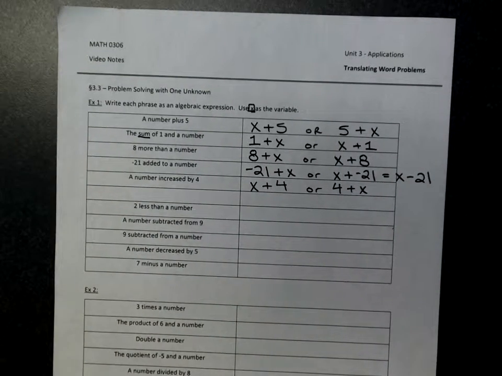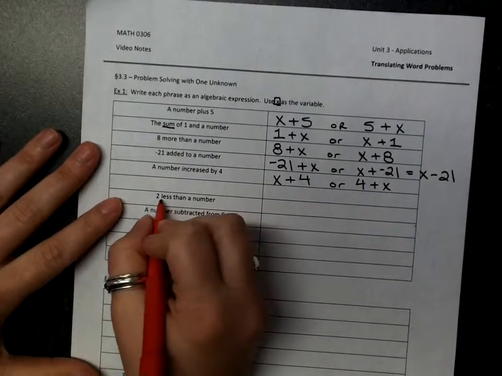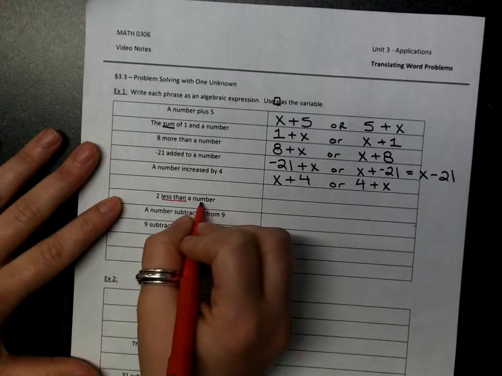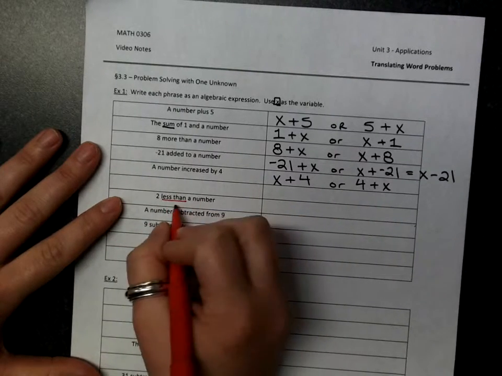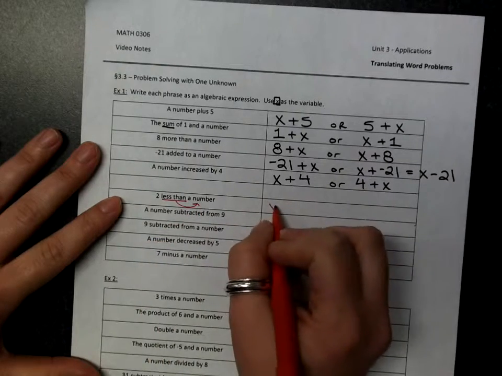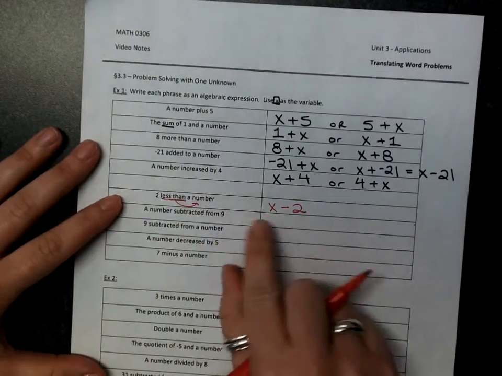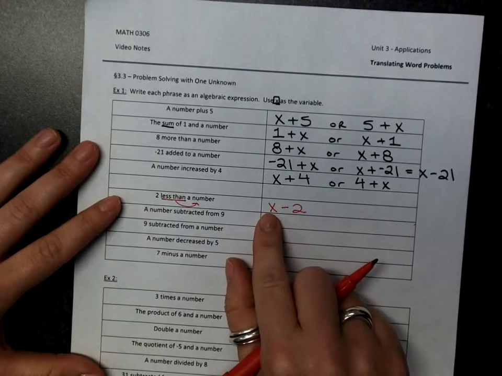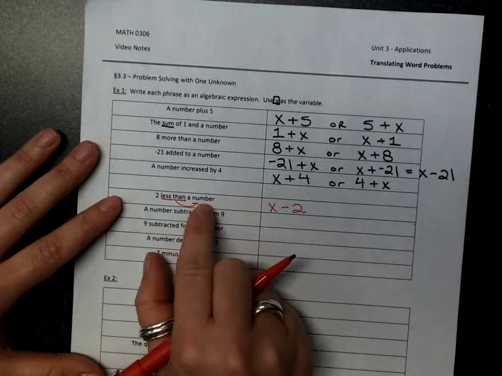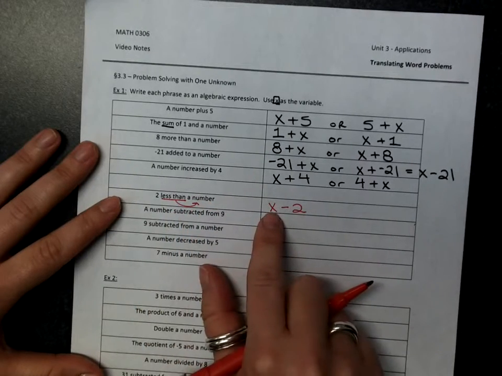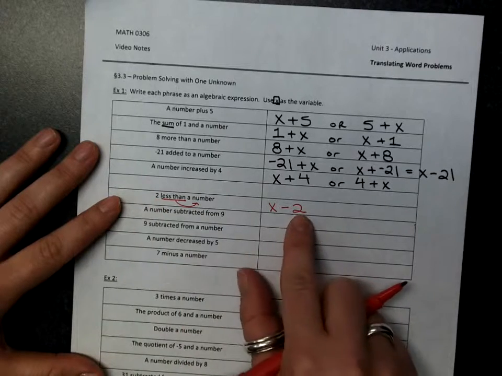Subtraction's a little trickier because order makes a big difference. So if you see 2 less than a number, the phrase less than means that the number has to go first. X minus 2. That's 2 less than a number. So when you see the phrase less than, you have to put whatever's second first, and then whatever you see first goes second.